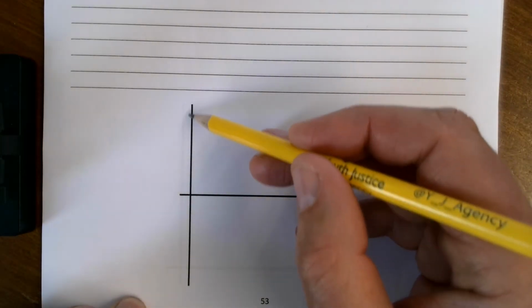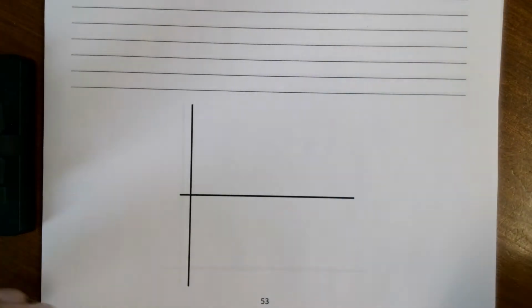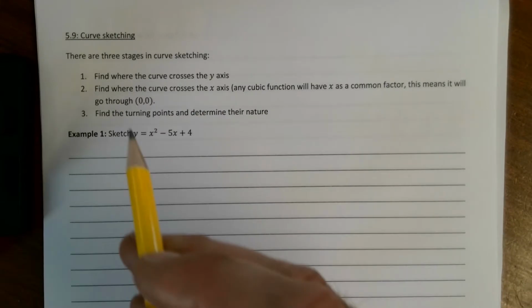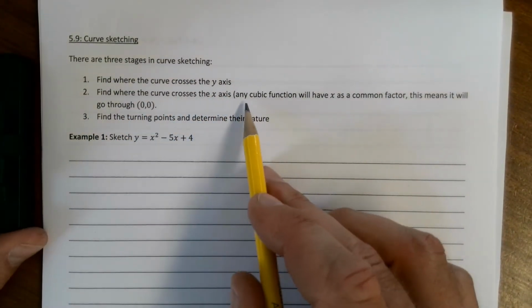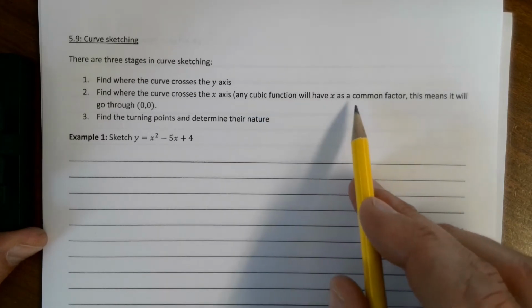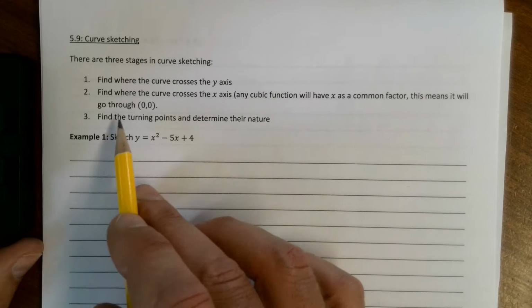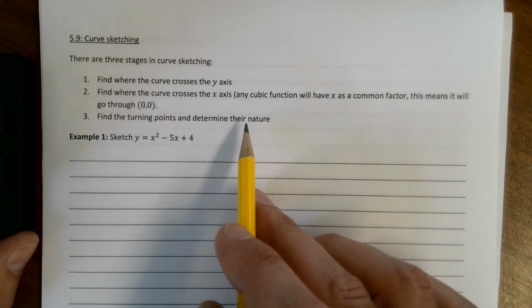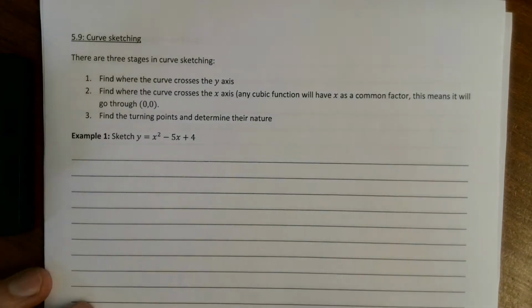Key points are where it crosses this axis, where it crosses this axis, and the turning points, which we've just done. So that's what it says up here. Find where the curve crosses the y-axis. Find where the curve crosses the x-axis. Any cubic function will have x as a common factor. This means it will go through 0, 0. We'll chat about that next. And then find the turning points and determine their nature. So let's do the first one.